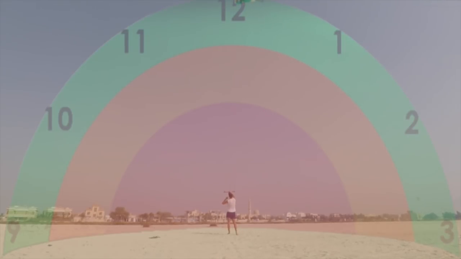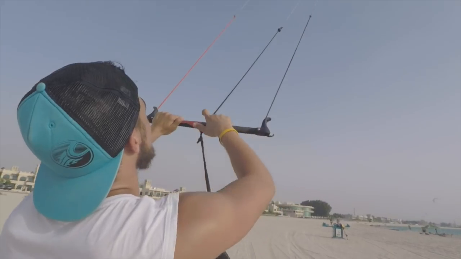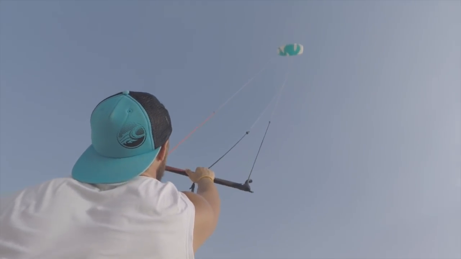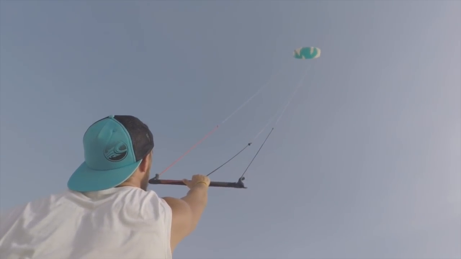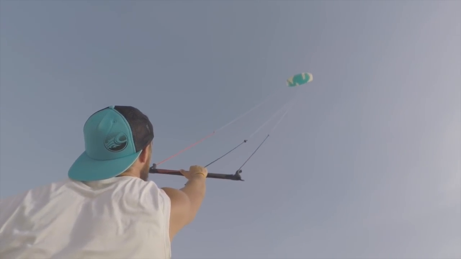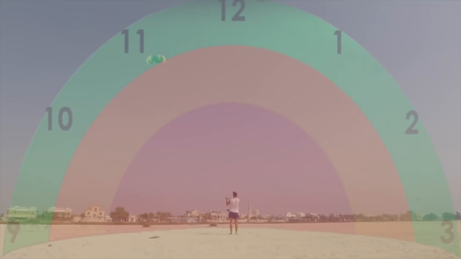Next, try to keep the kite at 12, one-handed. Hold the middle of the bar with one hand to steer. This will help later when you need a spare hand for the board. Once you can keep the kite in green and under control, it's time to experiment with the orange and red power zones.